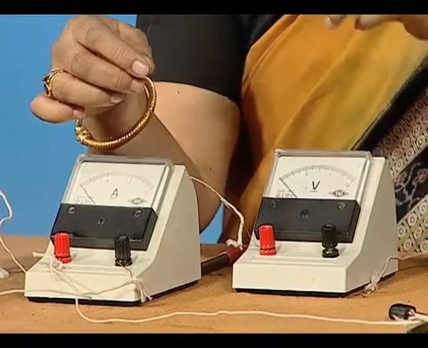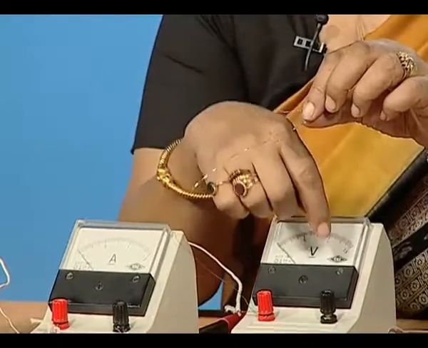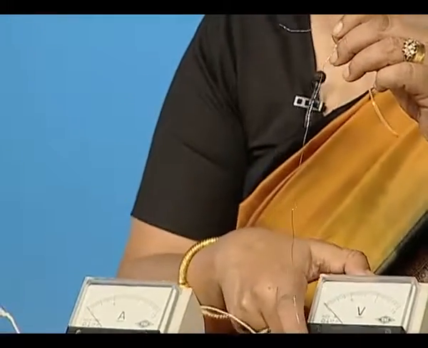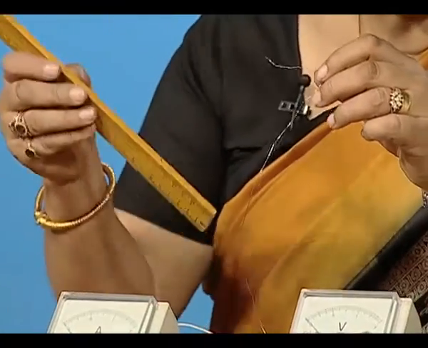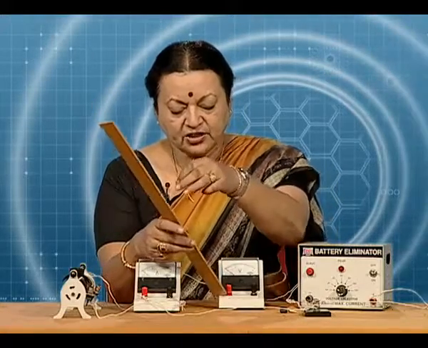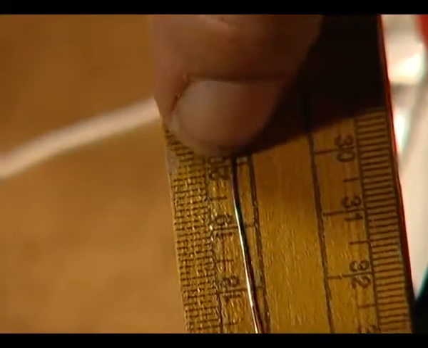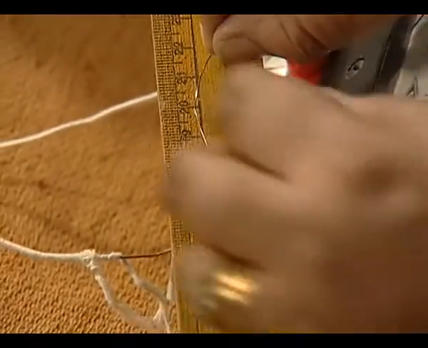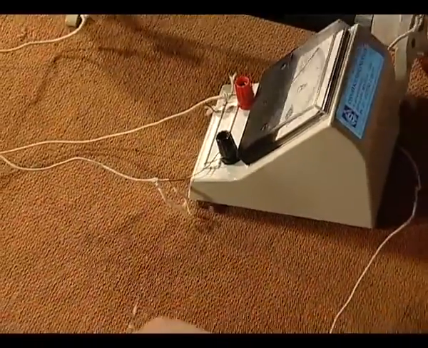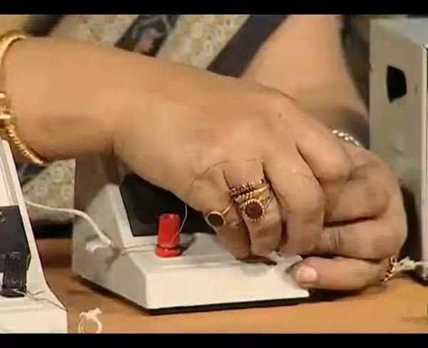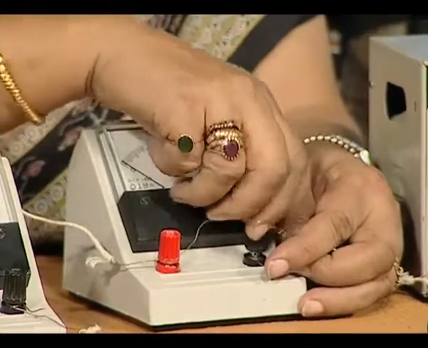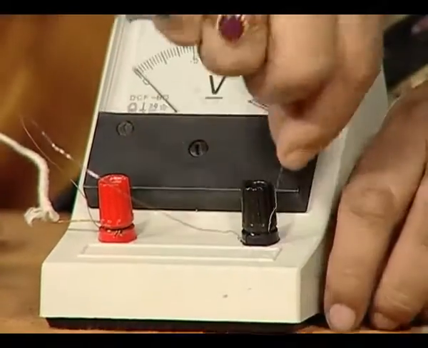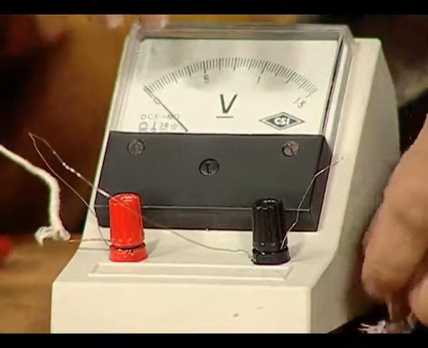So, in order to find an accurate value of wire length and place it in the circuit in that way, we need a ruler. Connect one end of the wire to the terminal in question across the voltmeter and measure using a scale, make a kink at the length desired and place the wire in such a way that the kink is just outside the terminal. The reason being that the terminal material is a good conductor, and any length of wire which is thereafter, that means say this portion, is not going to be in the circuit.